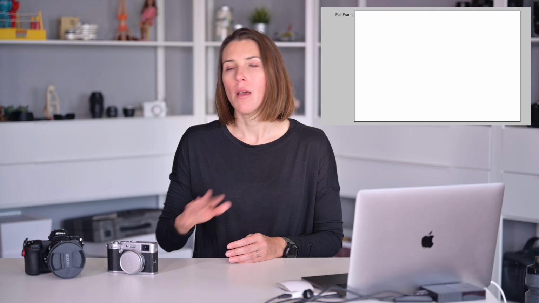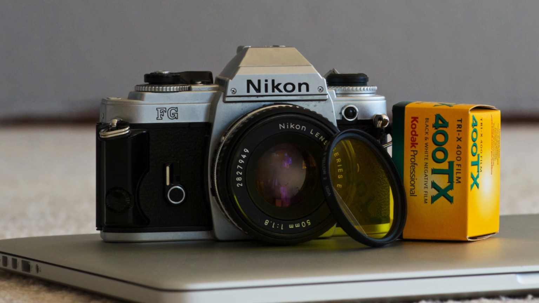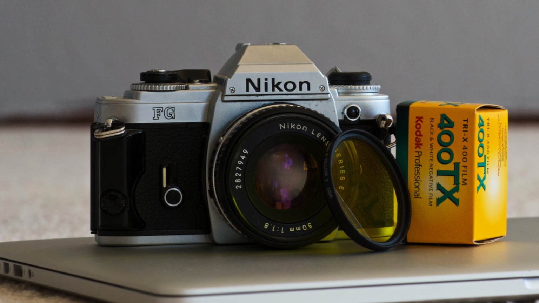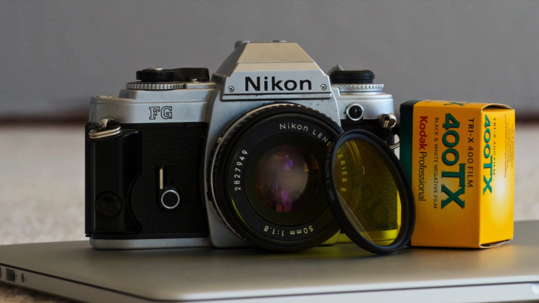Let's start with full frame. This is generally the largest sensor you will see out there. I am going to put an asterisk here and tell you that there are larger sensors, which I will address a little bit in a few minutes. But anyway, full frame. This is the equivalent to 35mm film, meaning that the sensor is the same size as a frame of 35mm film.